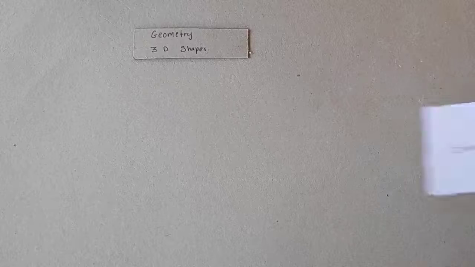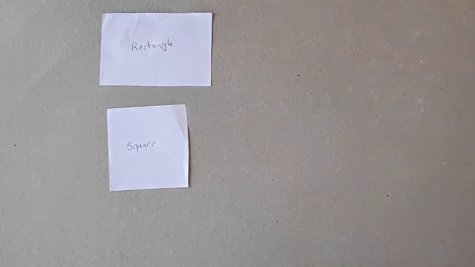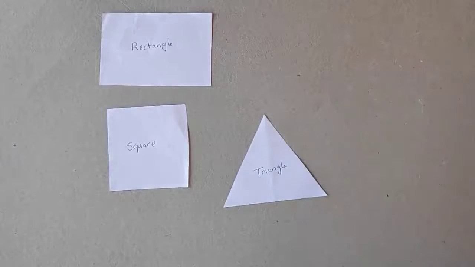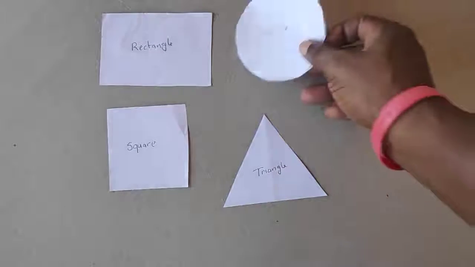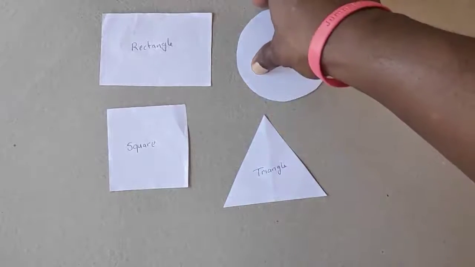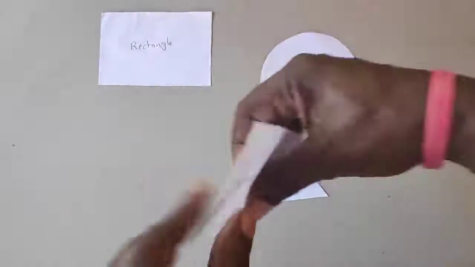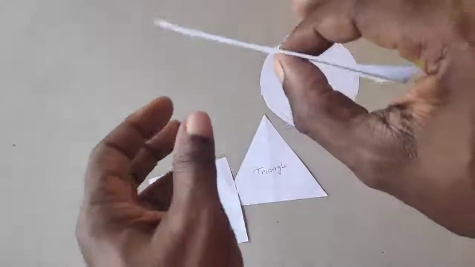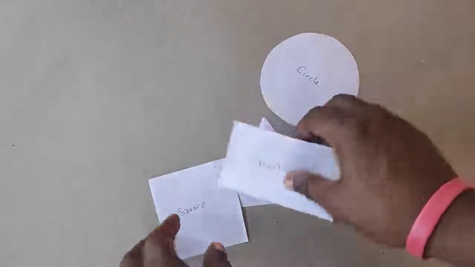Remember, we first did our 2D shapes. We have our square, our rectangle, our triangle, and our circle. We said these are 2D shapes because they only have length, breadth, but they have no thickness. All right, so these are 2D shapes.